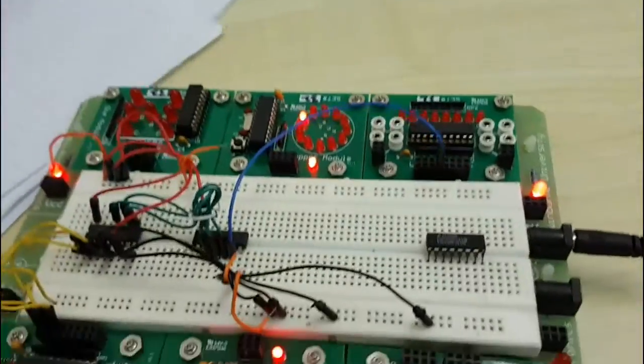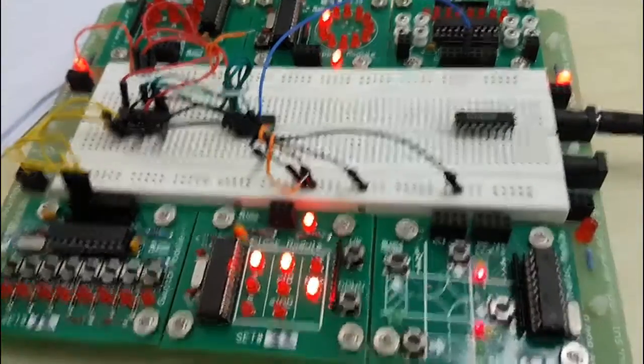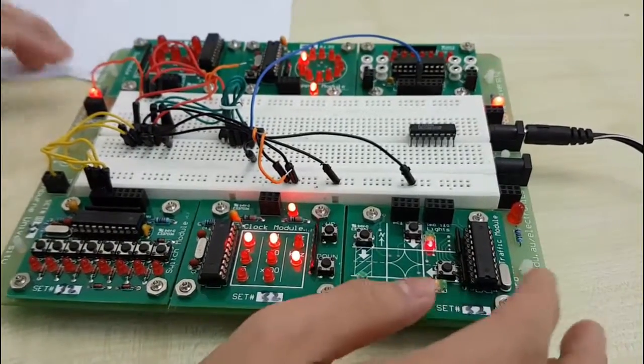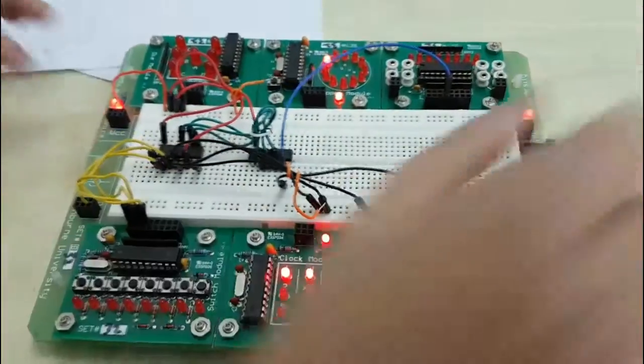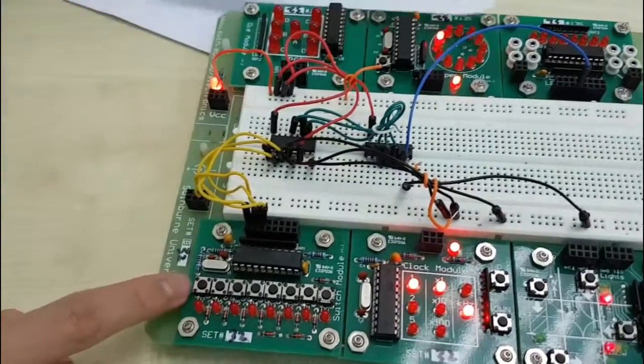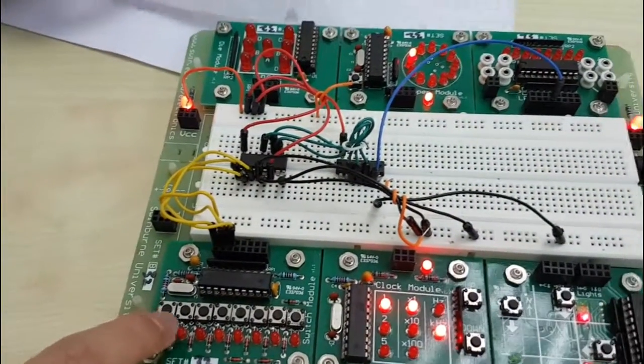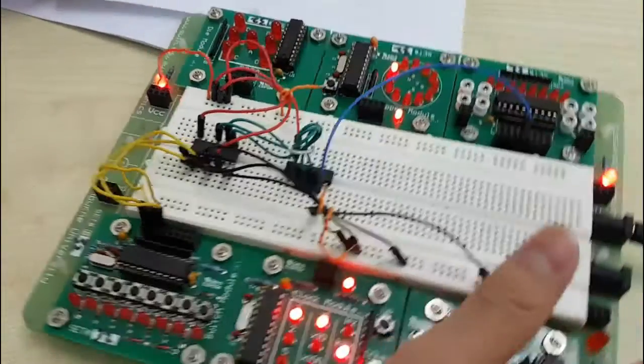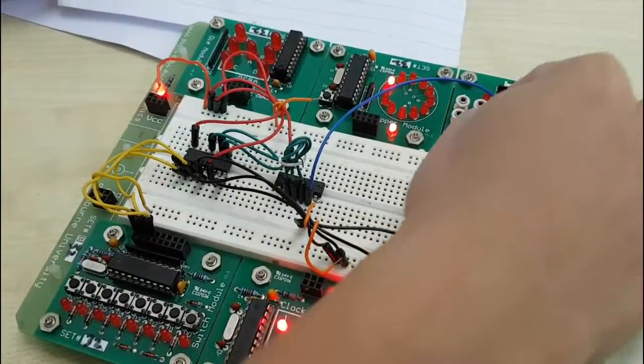Okay, so this is our circuit board, and the first one is our button A, second one is B, and third one is C, and our output is here.